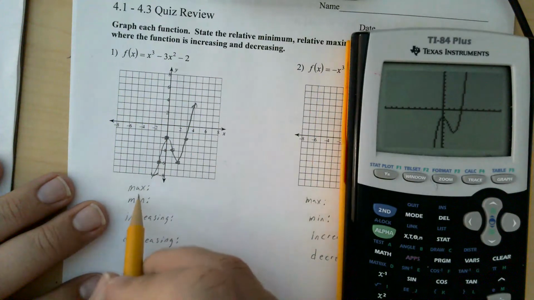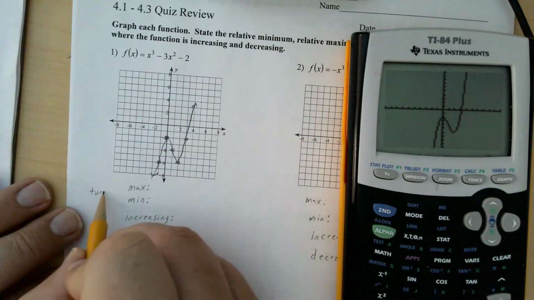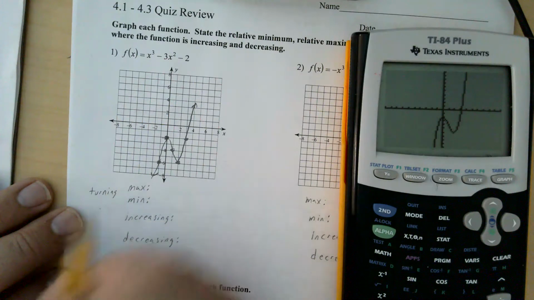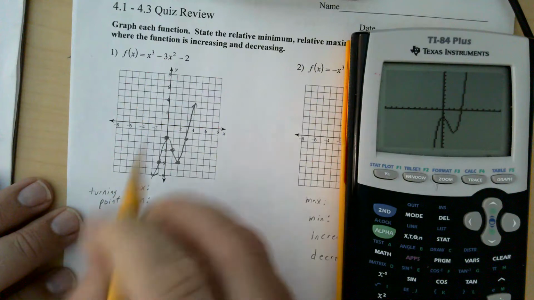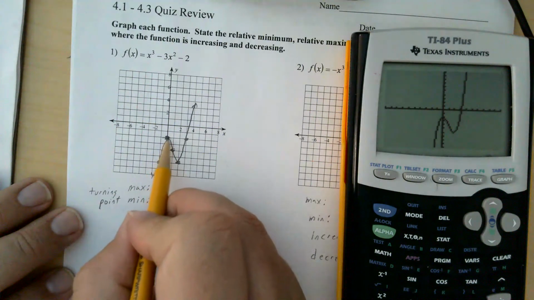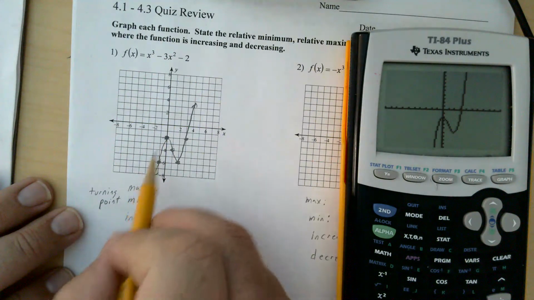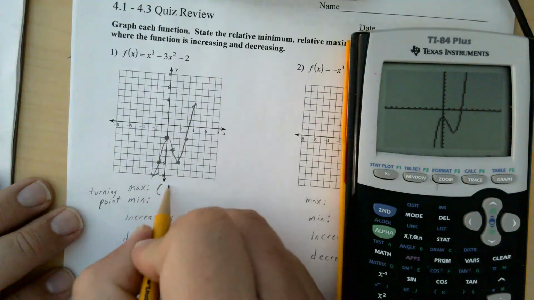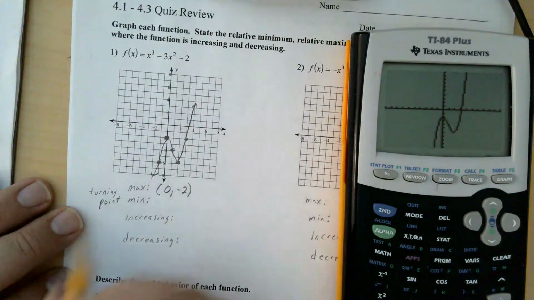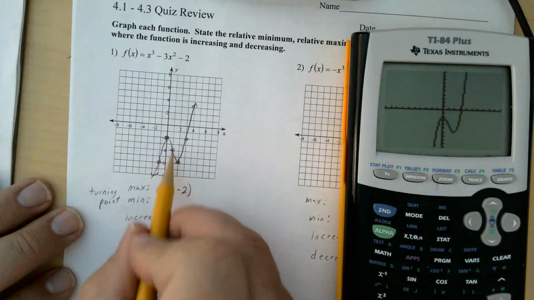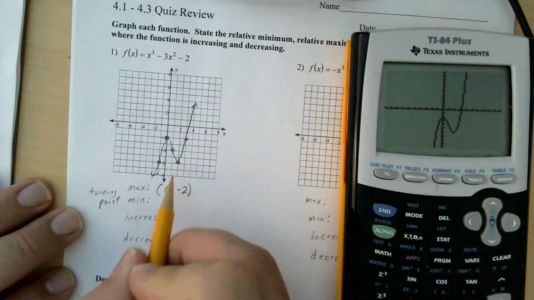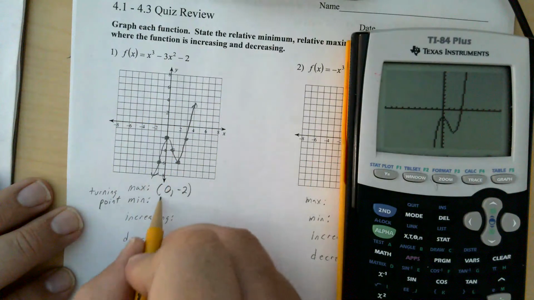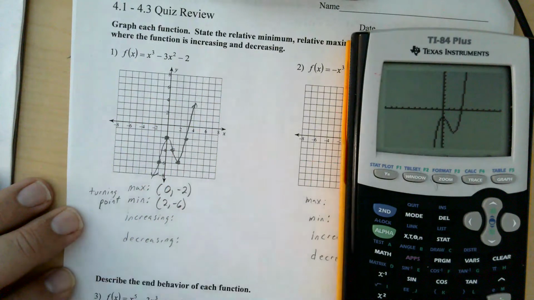So here's what this means. These are turning points. This is where the graph changes directions. So you just need to name the points where it changes directions. If it's at a peak like this, it's a max. So for my max, I'm going to say 0, -2. Here it turns, it's descending, then it goes uphill. Here is a minimum, it's a valley, and it looks like that's going to be 2, -6.